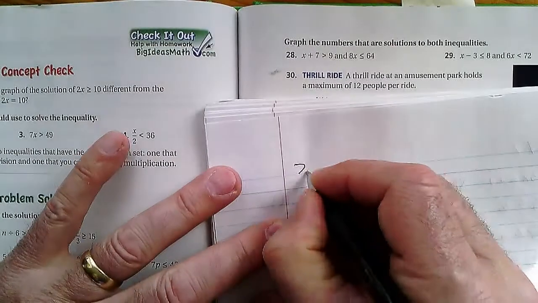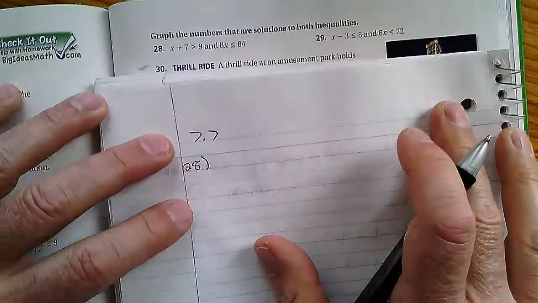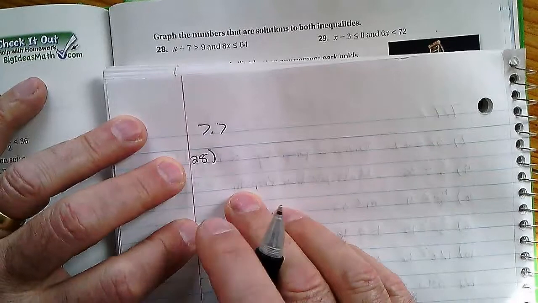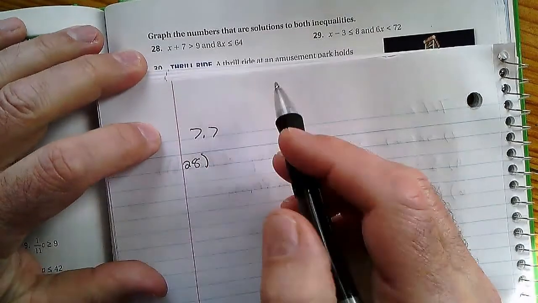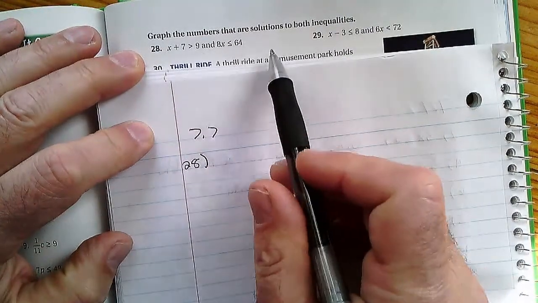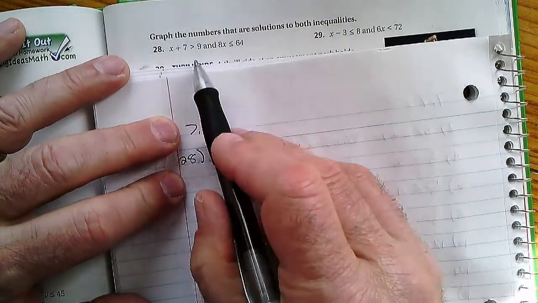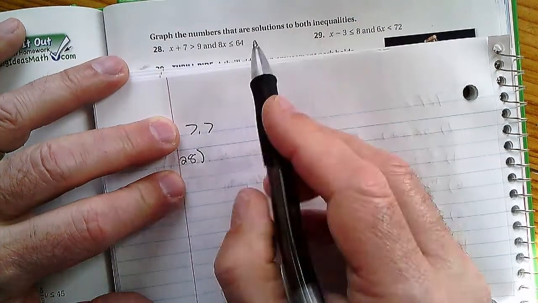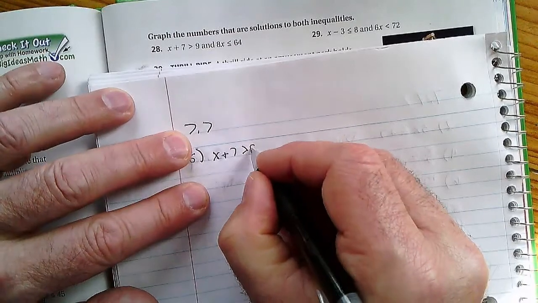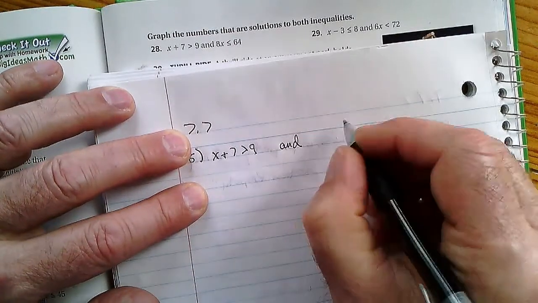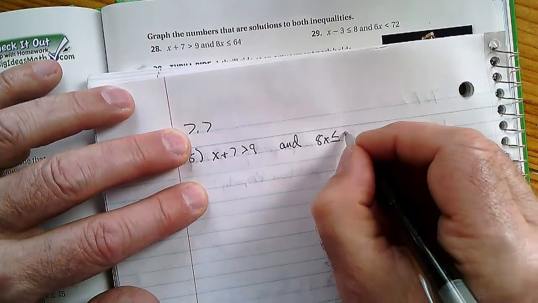We are on 7.7, number 28. Well, this one you can't do until I put in the Google form, but I'm going to show you anyway because I think maybe these are the most fun problems that we've had on here. Graph the numbers that are solutions to both inequalities. x plus 7 is greater than 9, and 8x is less than or equal to 64.